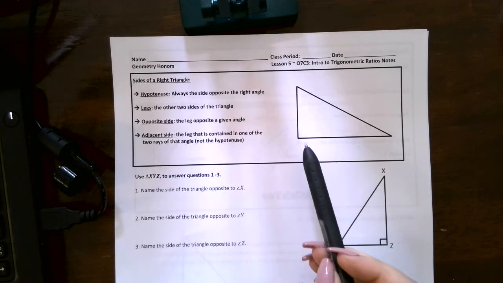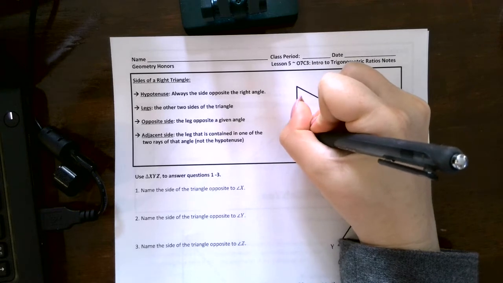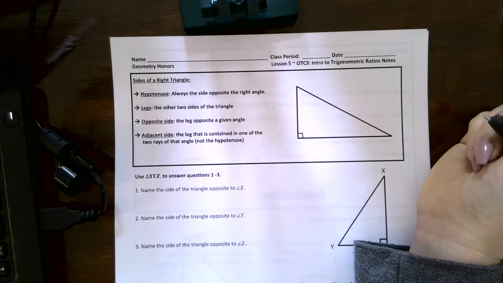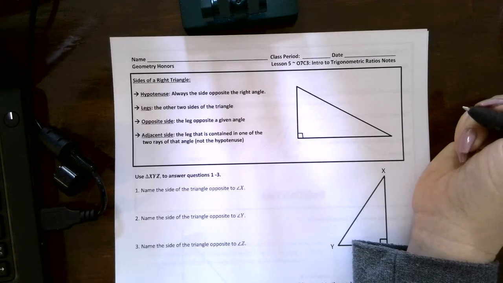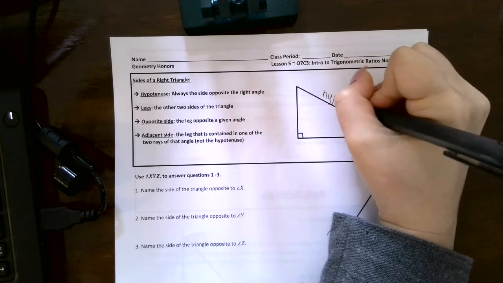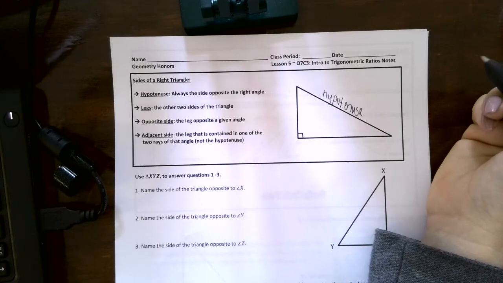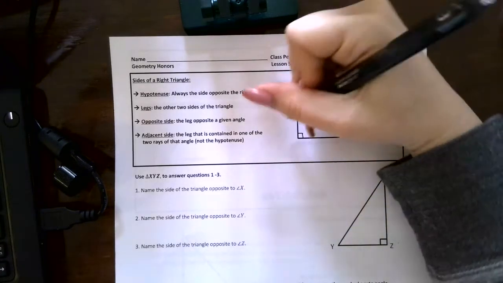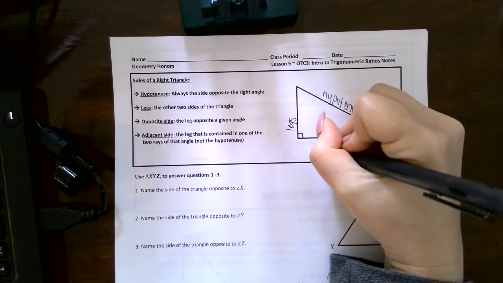If you're looking at this triangle, I'm going to go ahead and just label this right angle here. So you can go ahead and just draw that in. And then hypotenuse, we know, is always across from the right angle. So this side would be your hypotenuse. And then the legs of the triangle are your other 2 sides. So this would be one of our legs of our triangle. This would be the other.